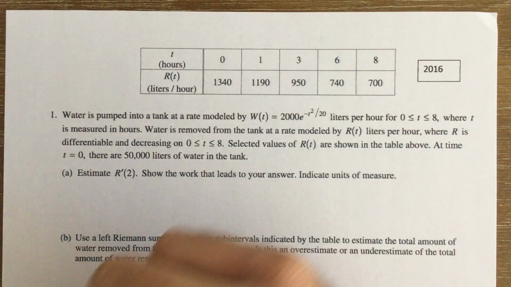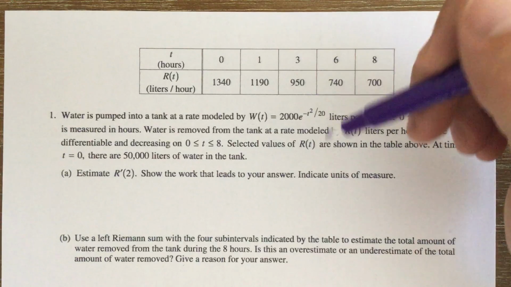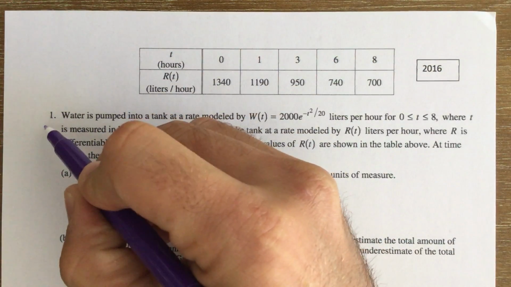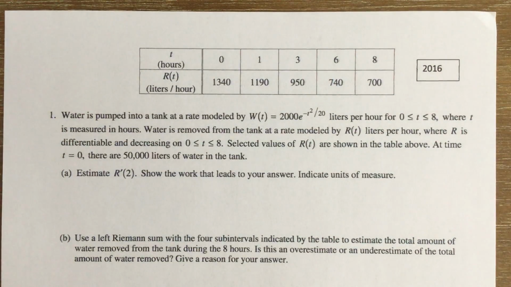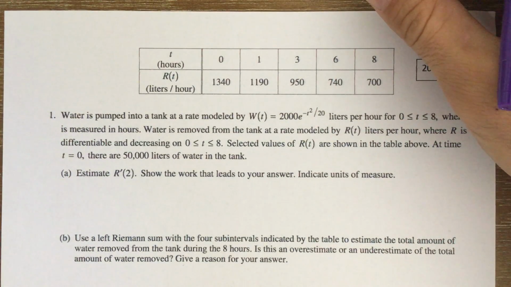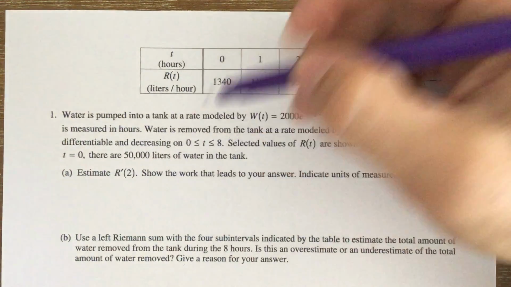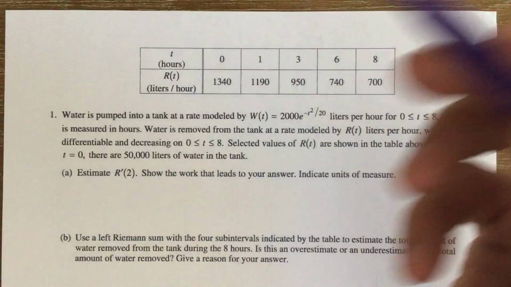So this is another table problem, and this is page 4, problem number 1 from year 2016. I decided to skip over page 3 because it had some things that we hadn't covered this year. So just go ahead and go to this next one. It says water is pumped into a tank.